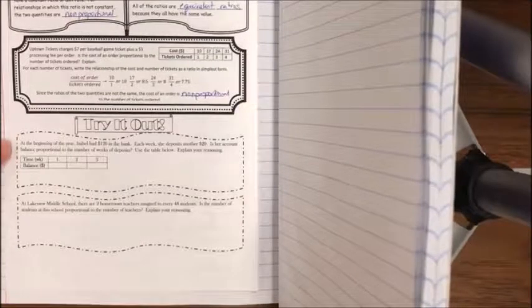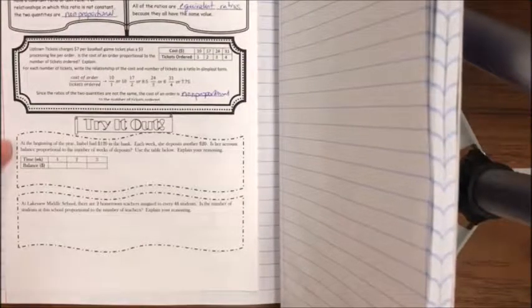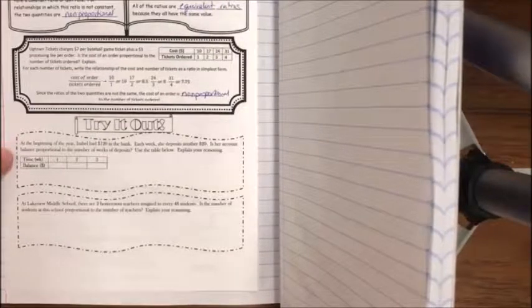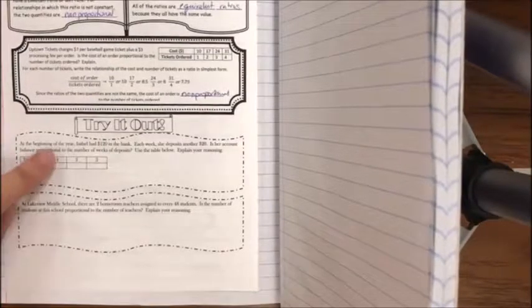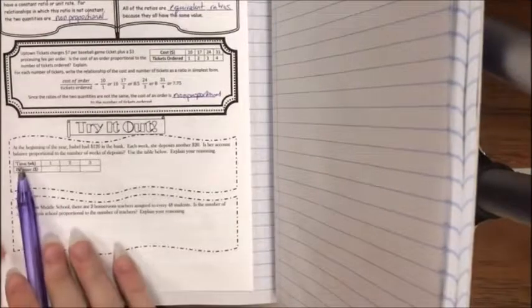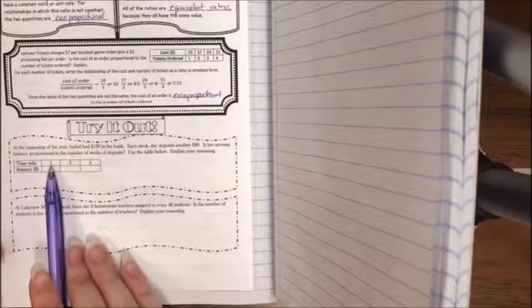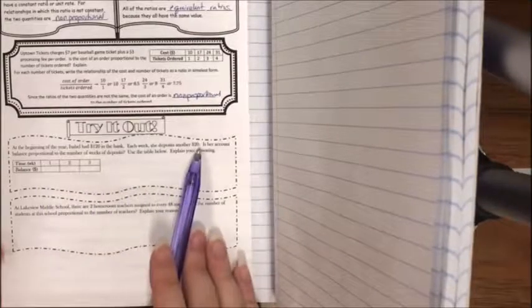All right, so now that you've tried the problems on your own, let's look at how to solve them. At the beginning of the year, Isabel had $120 in the bank. Each week, she deposits another $20. Is her account balance proportional to the number of weeks of deposits? Use the table below and explain your reasoning. So, at the beginning of the year, she had $120 in her bank. Notice the time starts at 1. So, each week, she deposits another $20.